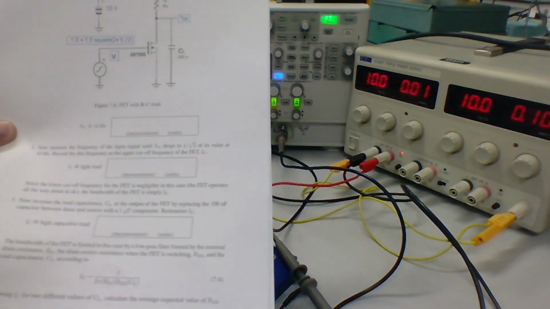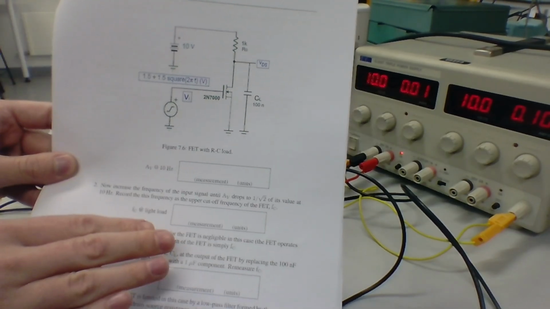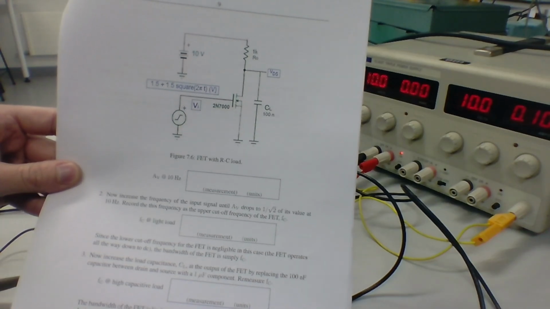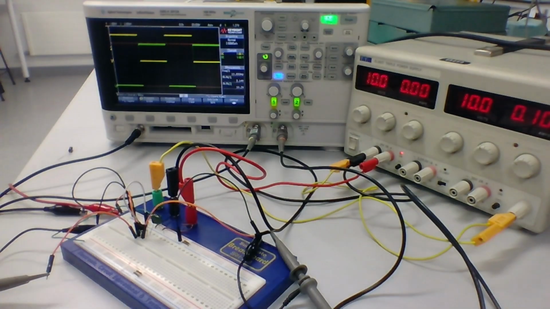What we're then going to do is, as we've done with our filters in an earlier lab, increase the frequency until our voltage gain drops by that 1 over root 2. So we're thinking we've got some gain at a low frequency. We're going to increase the frequency until we reach that cutoff frequency, which is defined as being the point where our voltage gain drops by a factor of 1 over root 2.